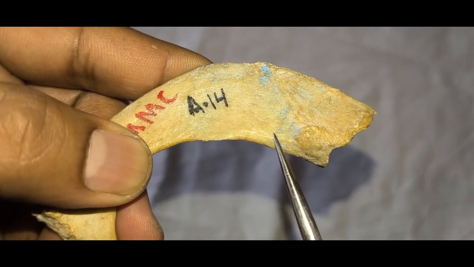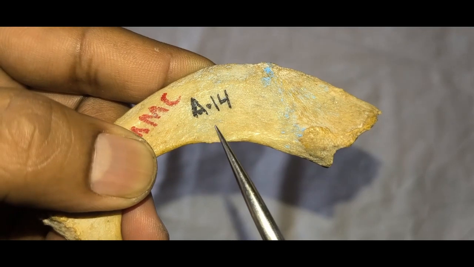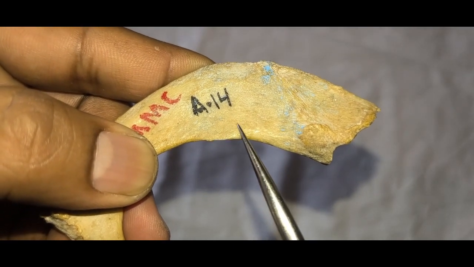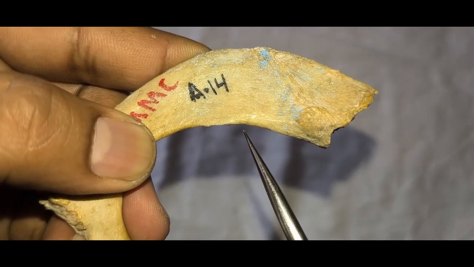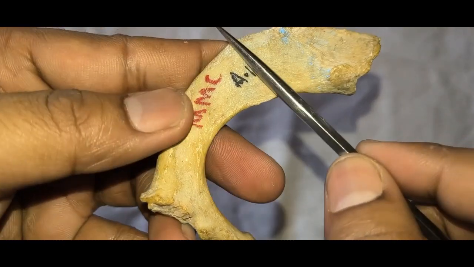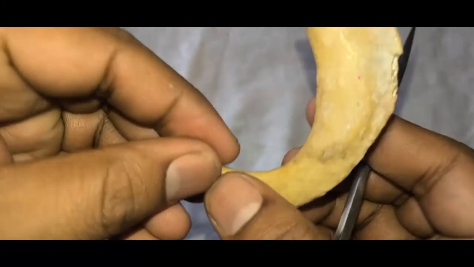One is for the subclavian vein and one is for the subclavian artery. Between the two grooves, this point is called the scalene tubercle. So if you find the grooves, this is your superior surface. So ultimately this will become the inferior surface.